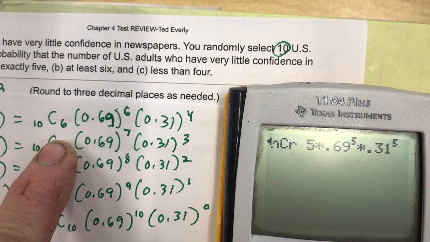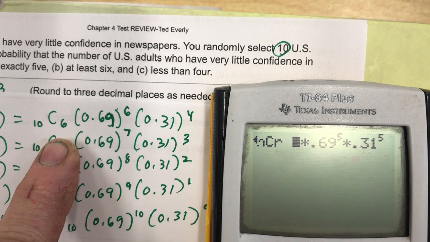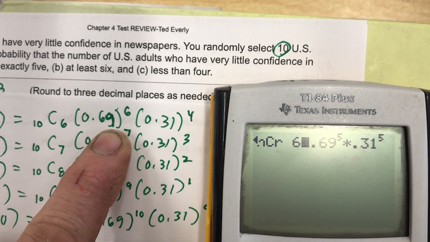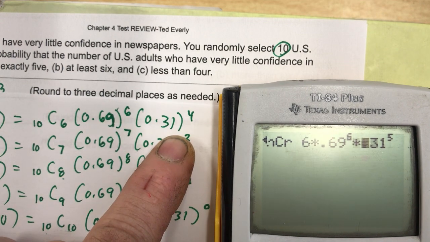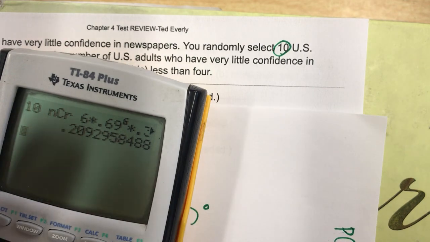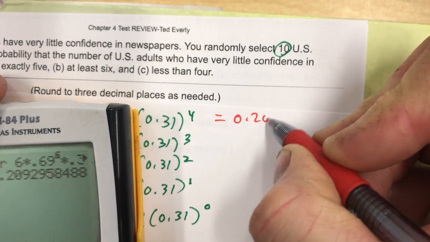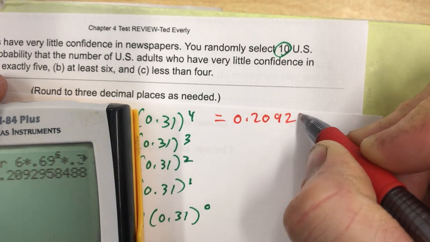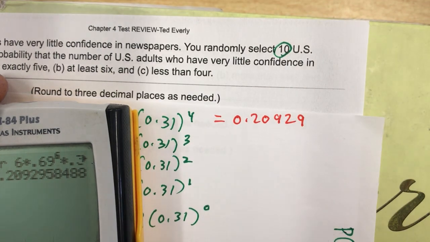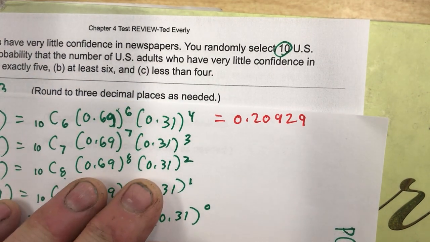All right, so I'm going to change this 5 that's in here to 6 because it's 10C6. And this is 0.69 to the 6 power. And then this should be to the 4 power. All right, there you go. So this we got 0.20929. I'm going to go 5 places there, so it won't round too bad on me.